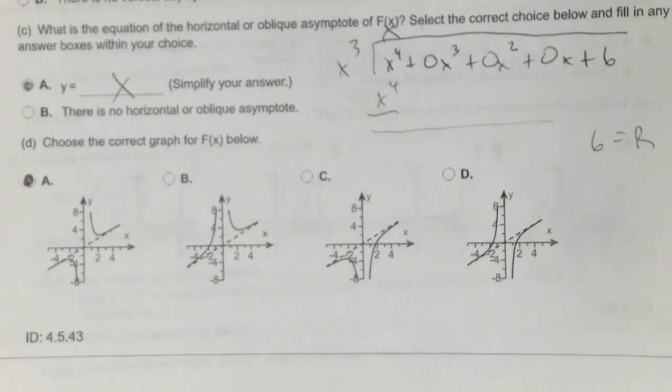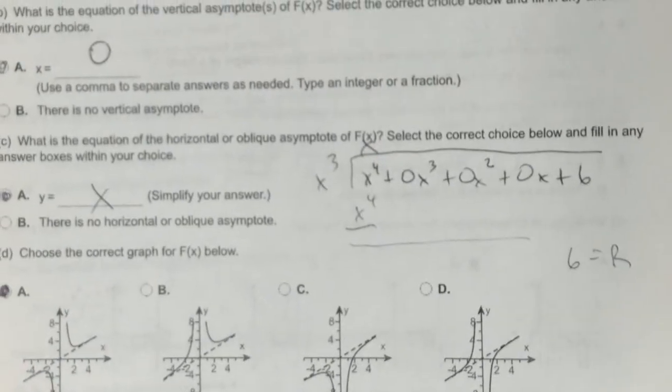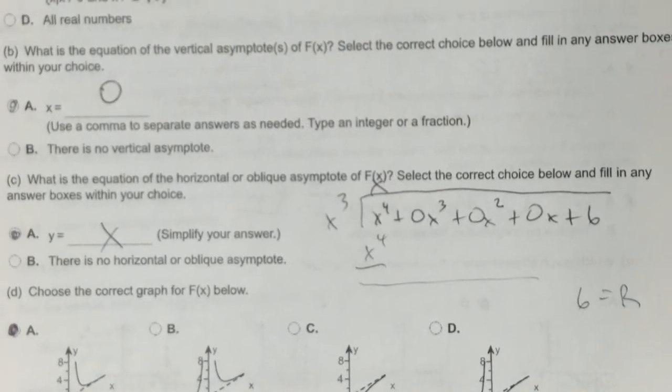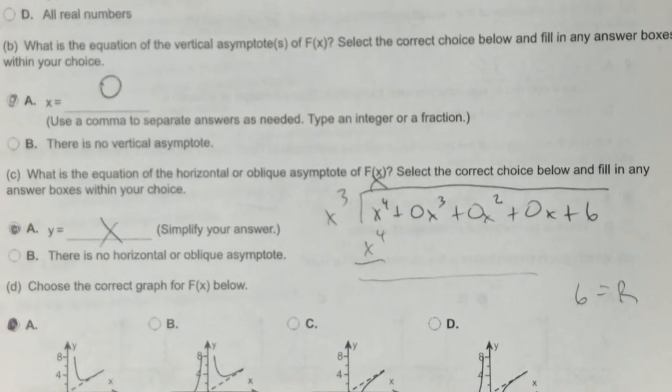Any questions? Can you move it up this time? To this way? Yeah. Okay. I'm good now. Okay.